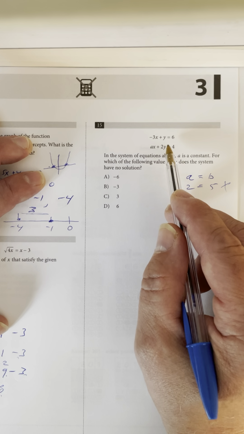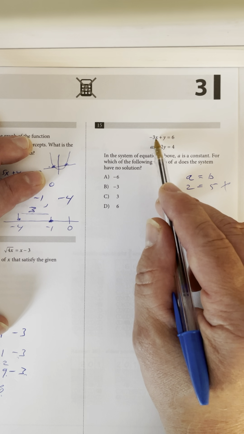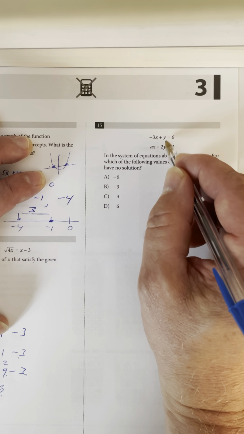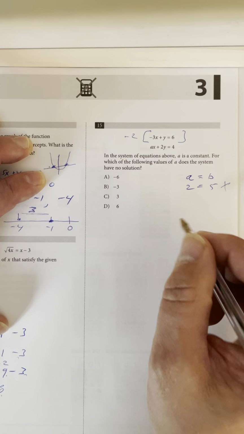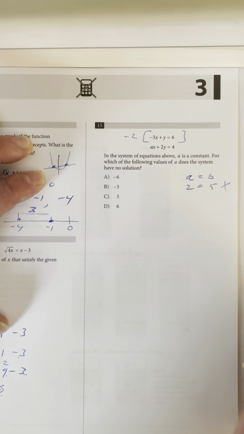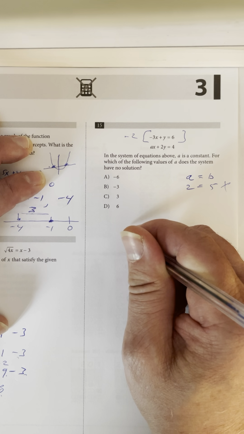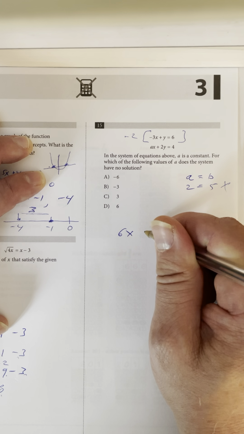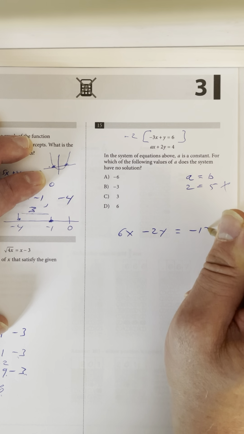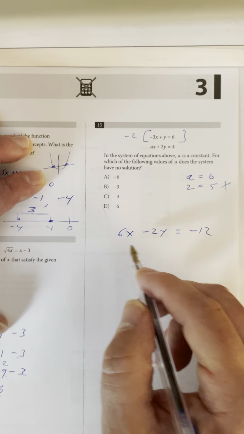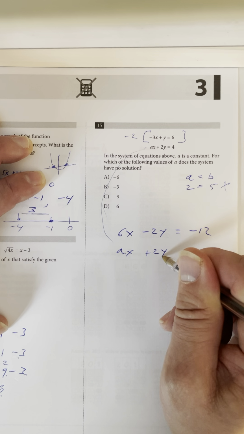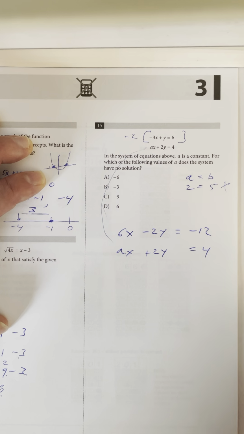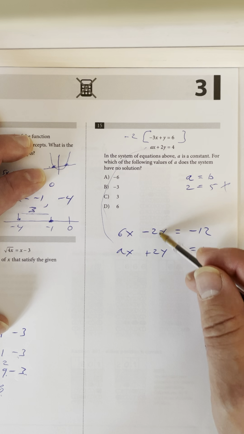I'm going to multiply the first equation by minus 2 to get the y's to cancel out. So minus 2 times all this. So I'm going to have minus 2 times negative 3x, which is 6x, minus 2y equals negative 12. And I'm going to bring the second one down. I'm going to have ax plus 2y equals 4. Now see, the y's are going to cancel out.